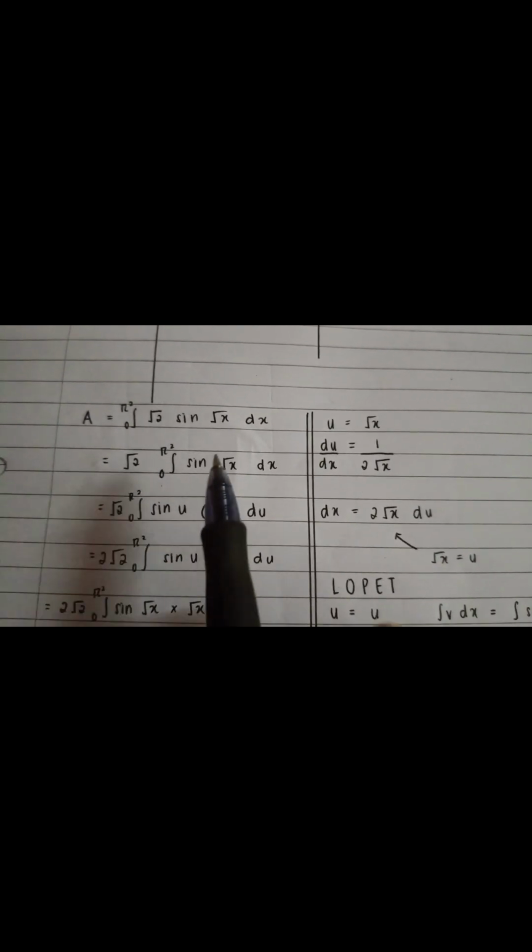substitution method, where u is equal to √x, and differentiate it, you will get dx is equal to 2√x du. Now we can see here 2√x du, √x is equal to u, so we will substitute u into this √x here and put it back in the equation. You will get something like this, where sin √x becomes sin u and dx becomes 2√x du, where you change it into 2u du. Now you will get this equation here.